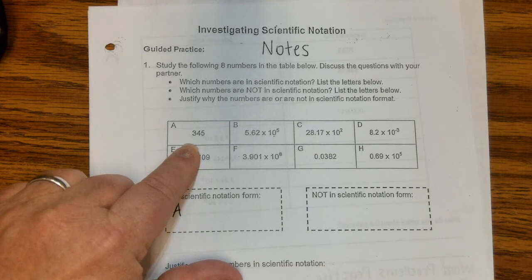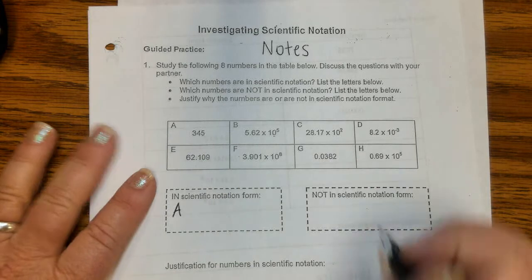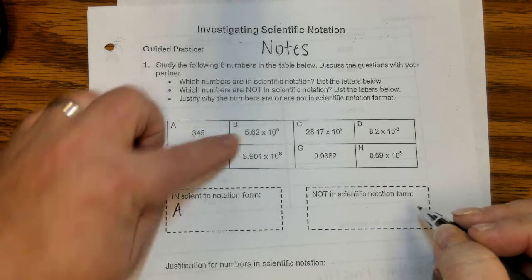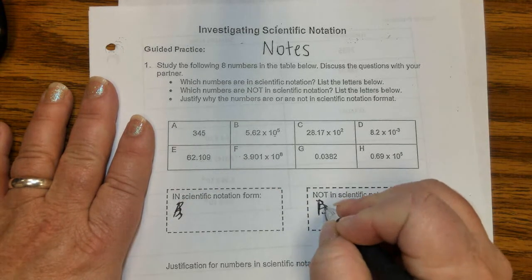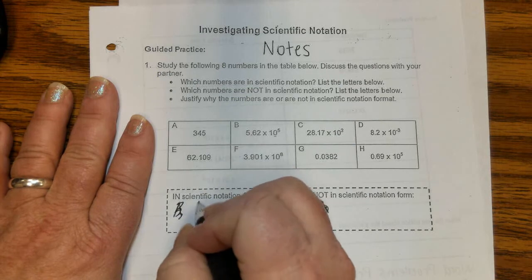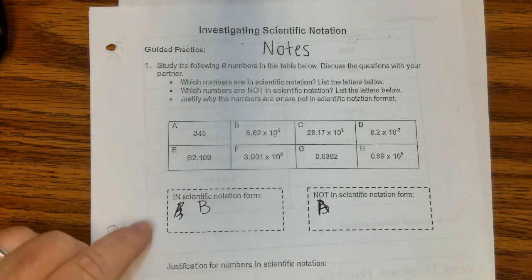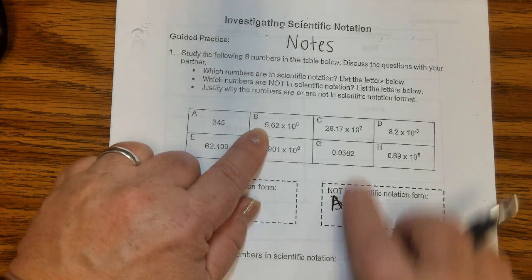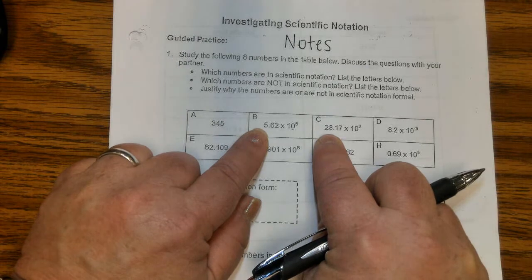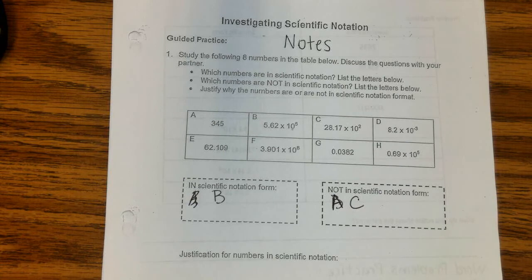Here it says 5.62 times 10 to the power of 5. A is not in standard notation, and B is. It's always going to be to the power of 10. 26.17 times 10 to the second power. Is it in standard notation? No, because it has 2 digits to the left of the decimal. So it is not in standard notation, so it goes in the not box.